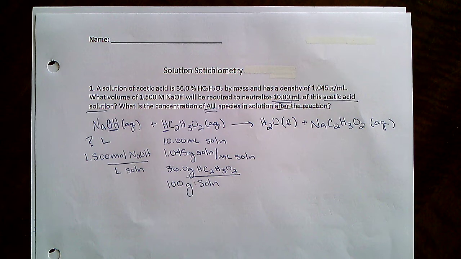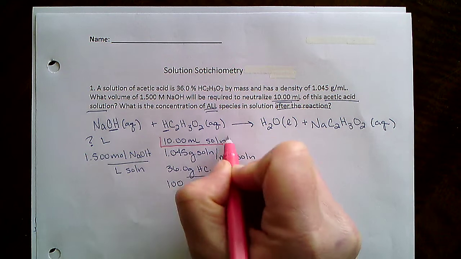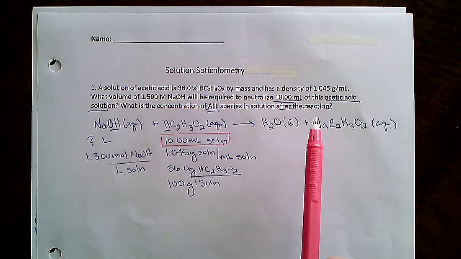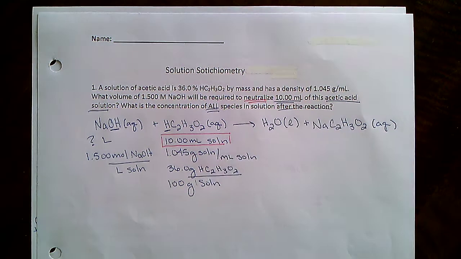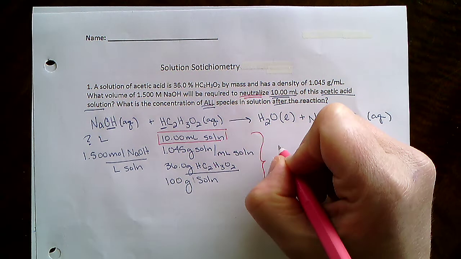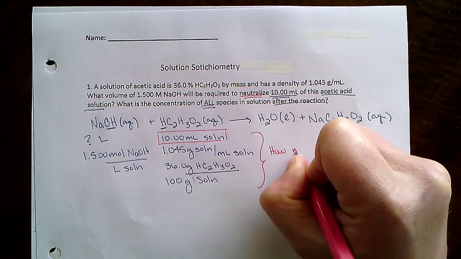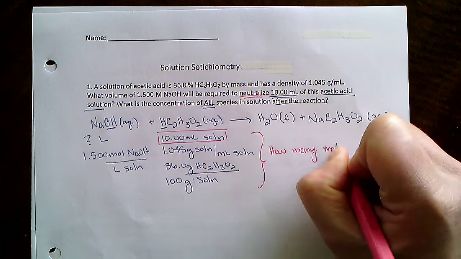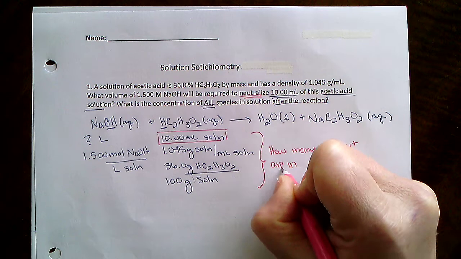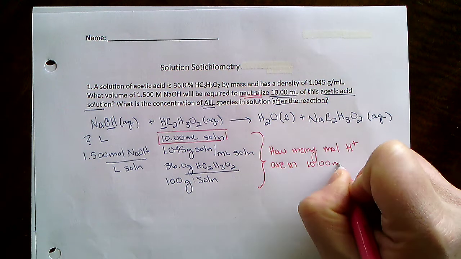So each of these is a conversion factor: mass percent, density, and molarity. So start here with the volume that you've been given. It's not a conversion factor. Because this is a complete neutralization problem, you have to ask yourself, how many moles of H plus are in the 10.00 milliliters of the solution?